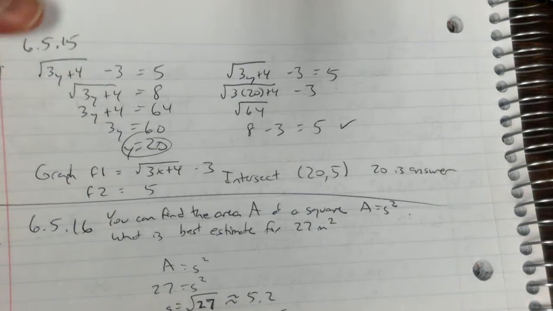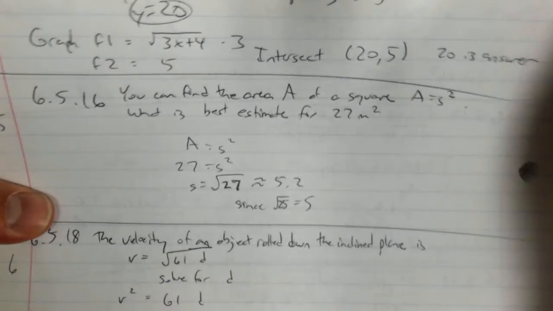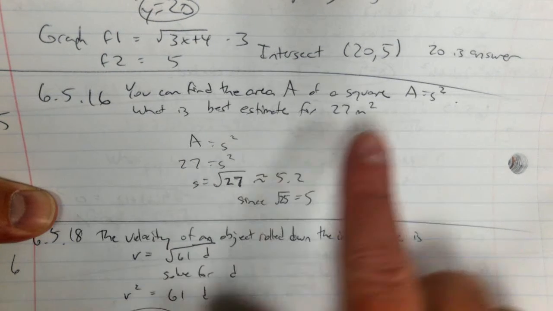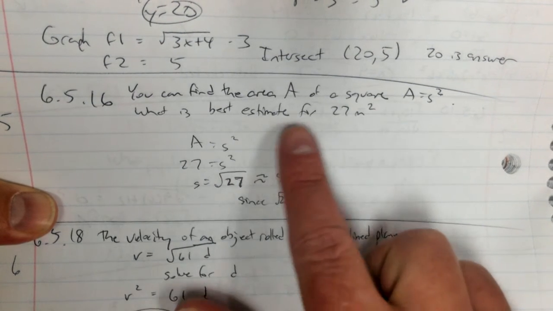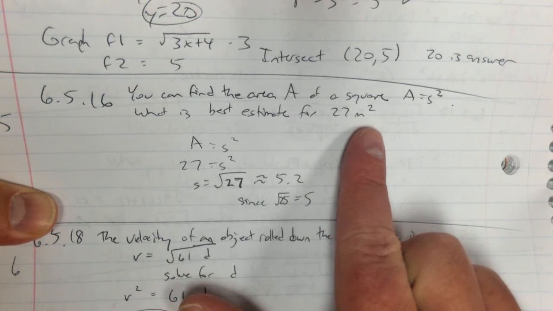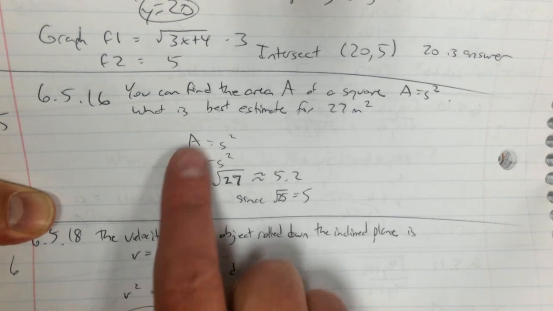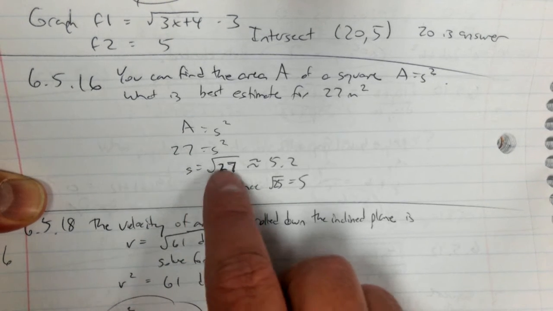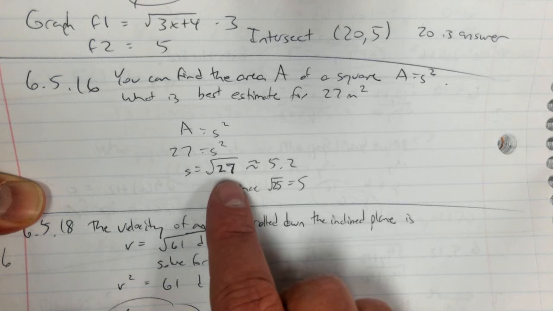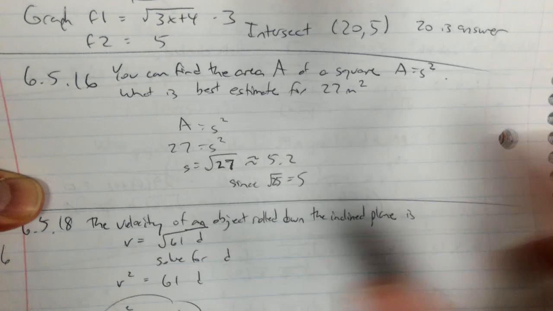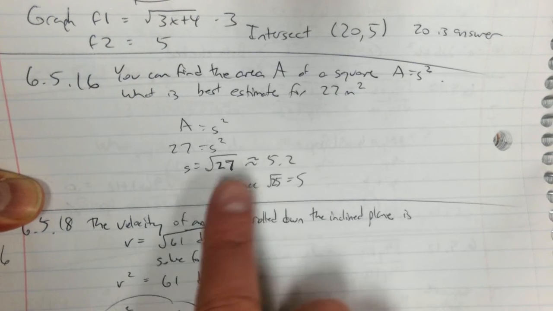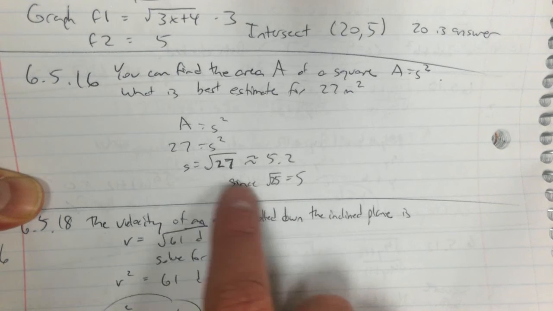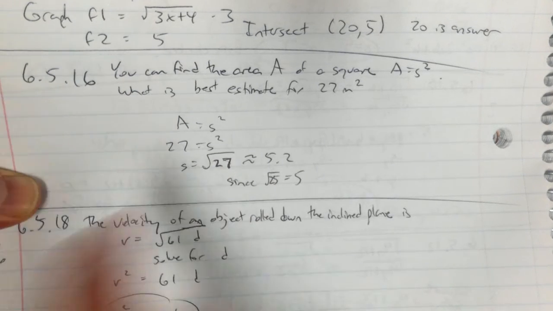Okay, on your next one, now the next several are very fast. You can find the area A of a square using A equal S squared. What's the best estimate for 27 meters squared? Well, you put 27 for A, so 27 equal S squared. Take the square root. Now, you could do this on your calculator, but it's really not needed because the square root of 25 is 5. And square root of 27 would then be bigger than 5.